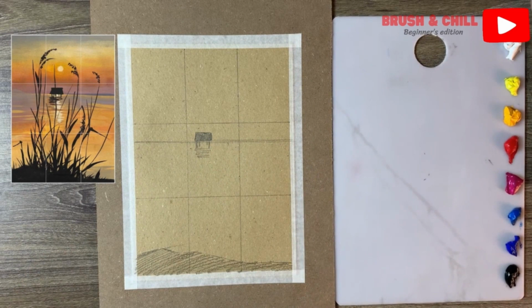For the sketching part, you only need to block in the large shapes with the fixed details. For example, the patch of land is a fixed shape. We need to sketch out the shapes, but there's no need to draw the individual blades of grass.